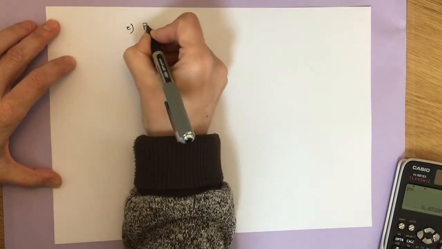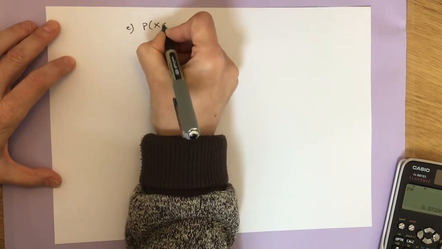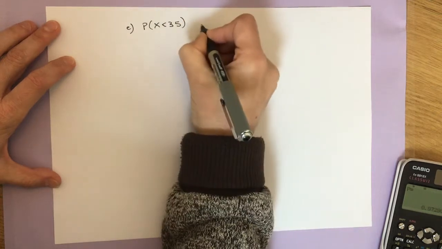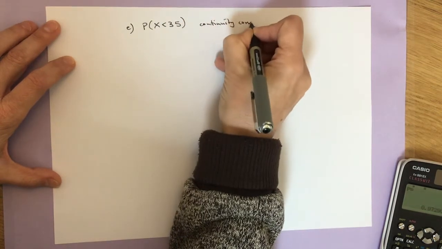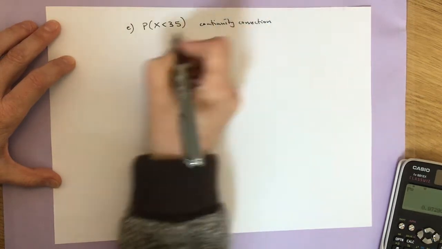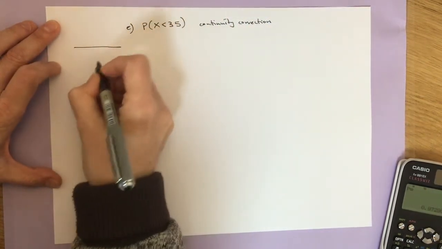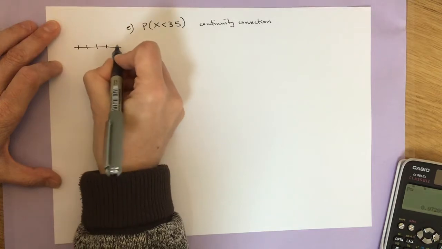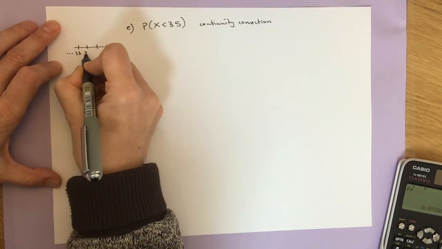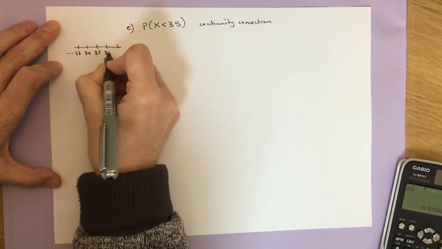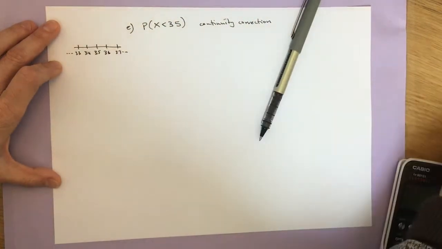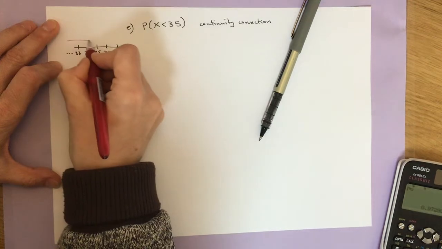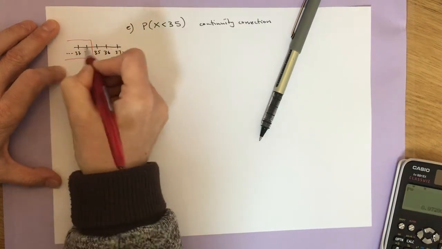Okay, part C then. We want the probability that x is less than 35. First thing we need to do is our continuity correction. So let's think about our number line. So 35. I want to be less than 35. So this is what I want.